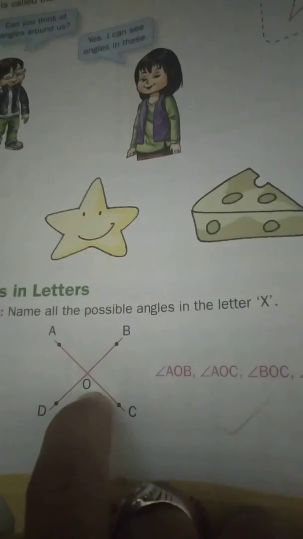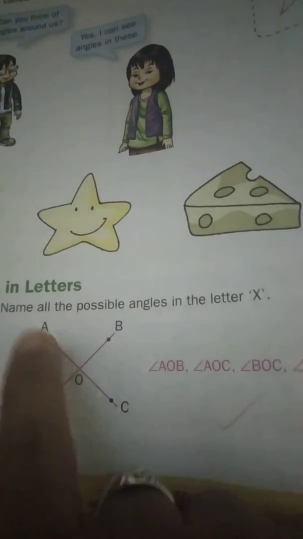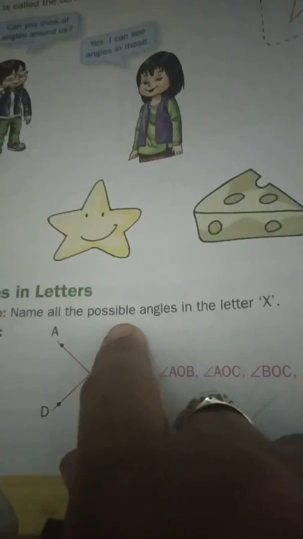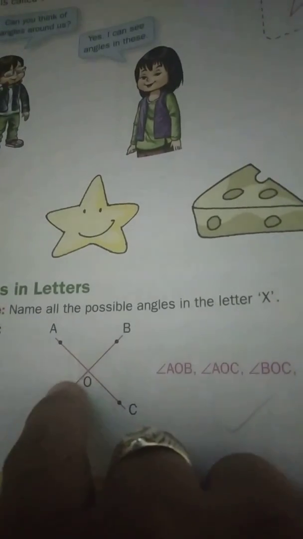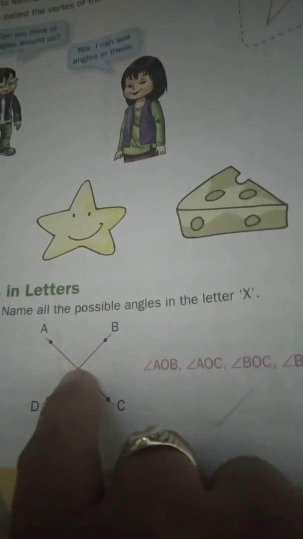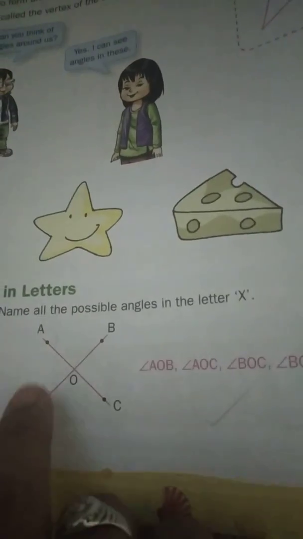Angle AOB. See, two rays are made together at vertex O, isn't it? So these are called two rays or two arms. They will meet at a point. This meeting point of two rays is called a vertex. So angle AOB is one angle, and angle AOC, this is the straight angle. Angle AOC is one angle, and angle BOC, angle BOD, and angle COD. Okay, and angle AOD. So we need to write the angles in this manner.